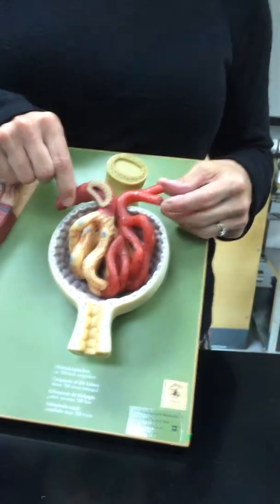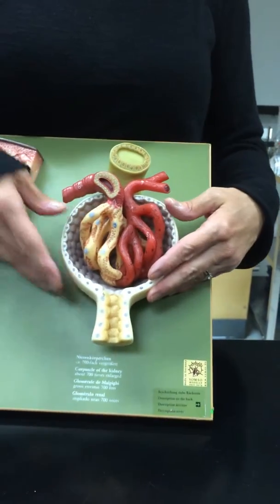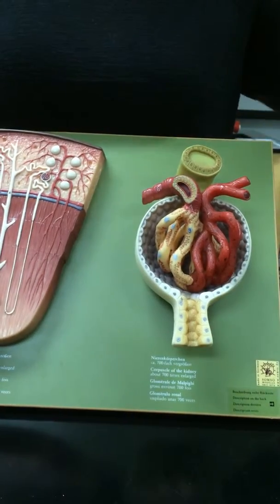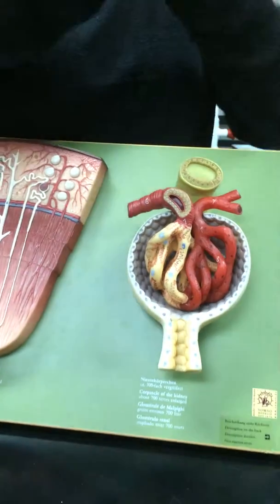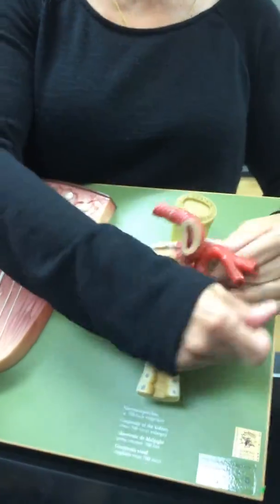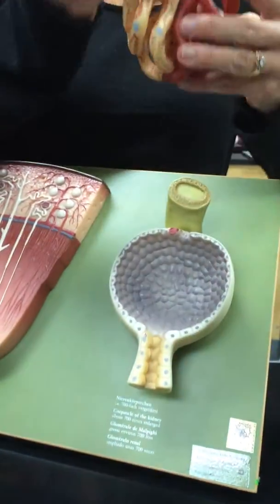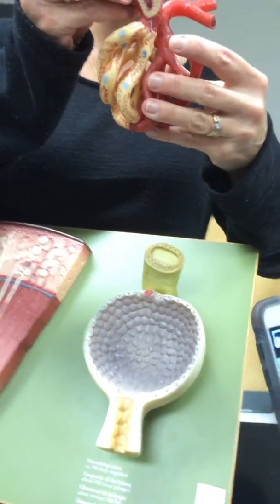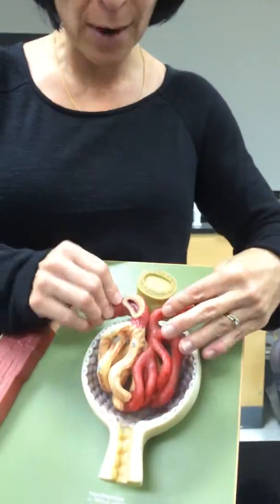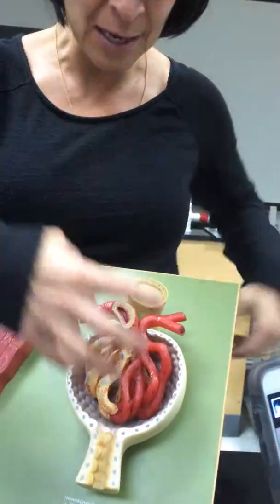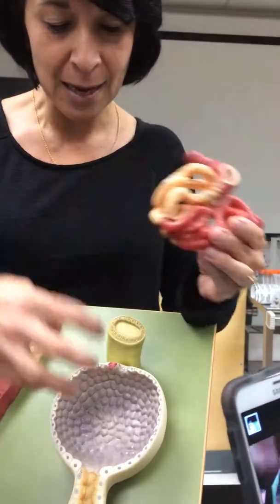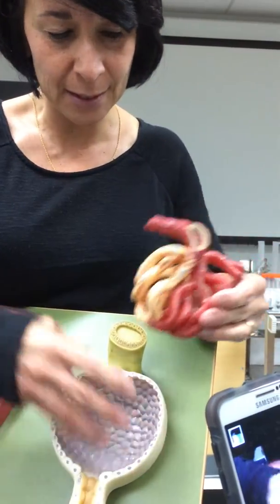So one of these is the afferent. Which one is afferent, Nellie? How do you know? Because it's thicker. You guys listen, because it really could be like that. That's wrong. It's wrong because the afferent, the one coming in, has a bigger diameter. This is the efferent, it's smaller. So that's how you can tell the difference. So this whole thing, this capillary bed, is the glomerulus, right? This is all Bowman's capsule here.